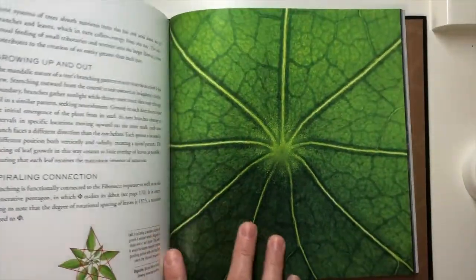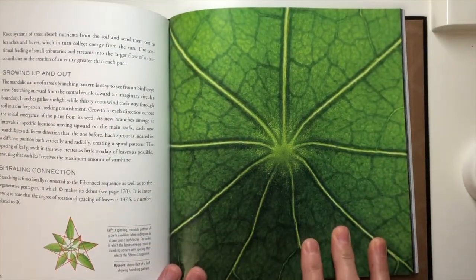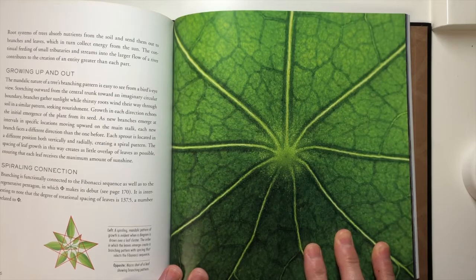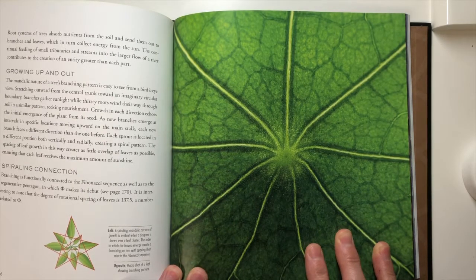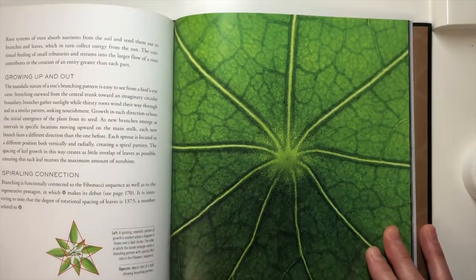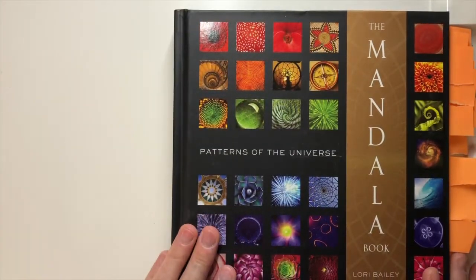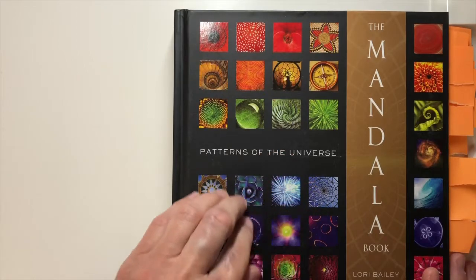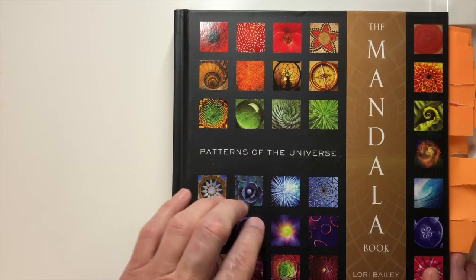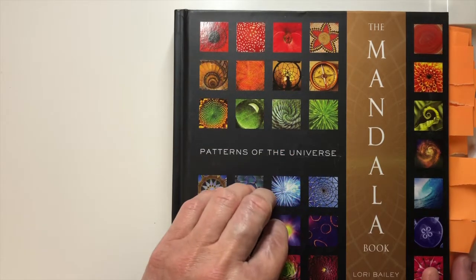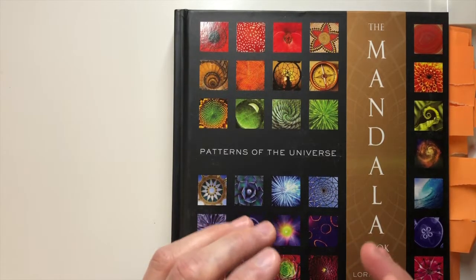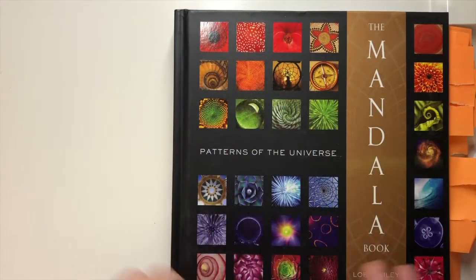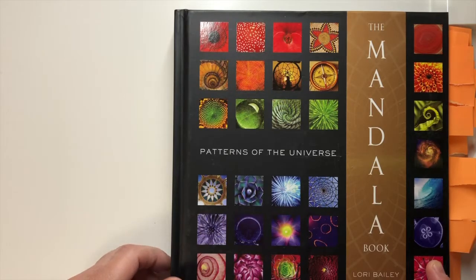And then the last one, I really liked this, a macro shot of a leaf showing the branching patterns. So today's artwork was inspired by this idea of creating circles and having a unifying theme in the center of the circle. So having something in the center and then building out around that on our canvas. So we're going to have some fun.